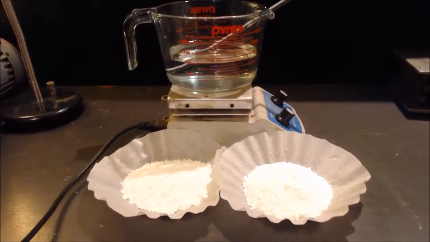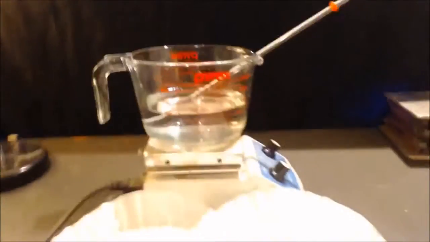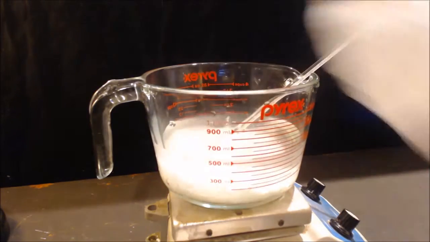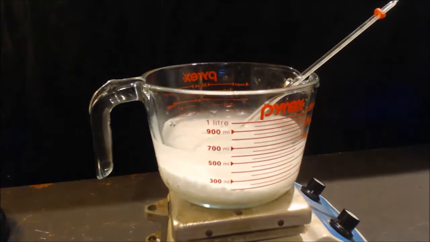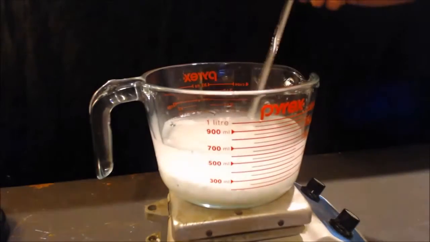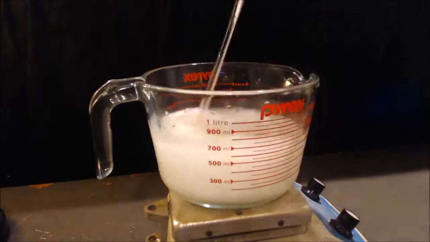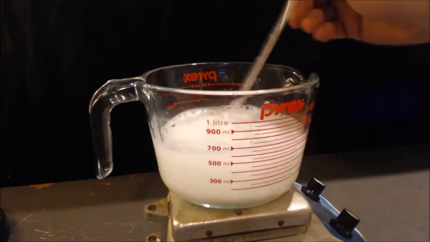You can see I have 200 grams of damp rid there, 500 milliliters of water, and a thermometer. I'm going to dump that in and dissolve it all. The thermometer is about 19 degrees. Why is it bubbling? Now it's at 40 degrees.